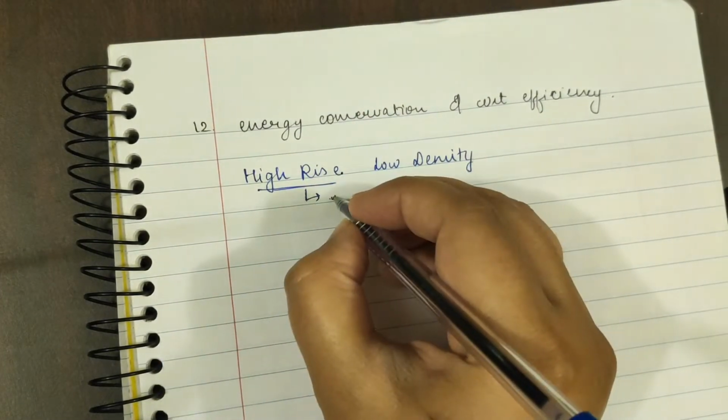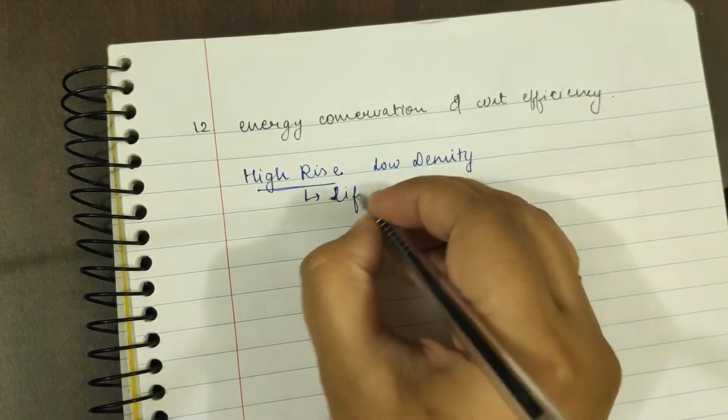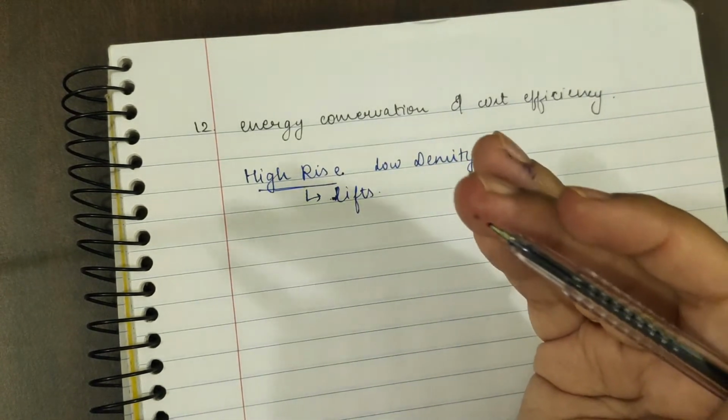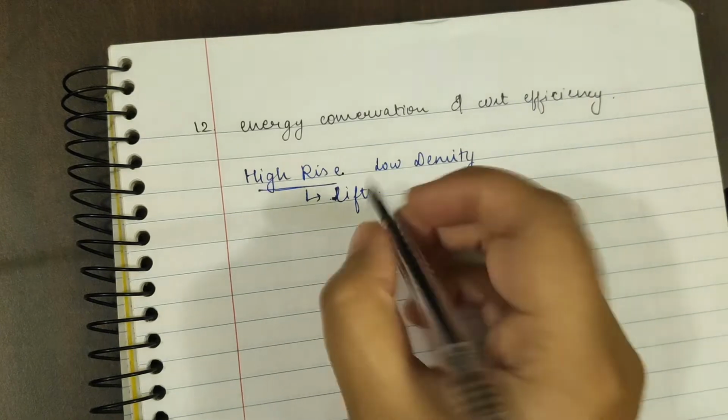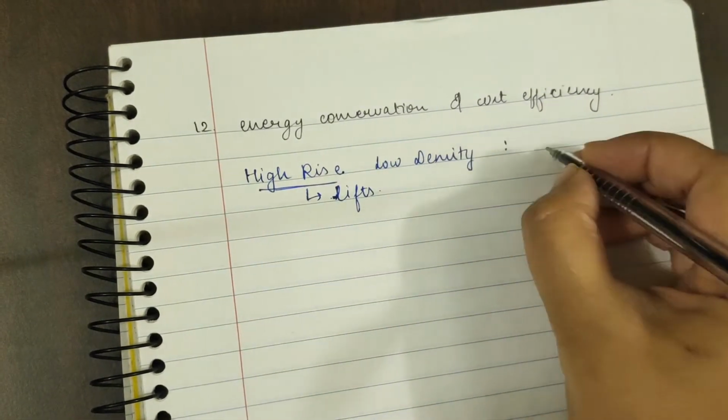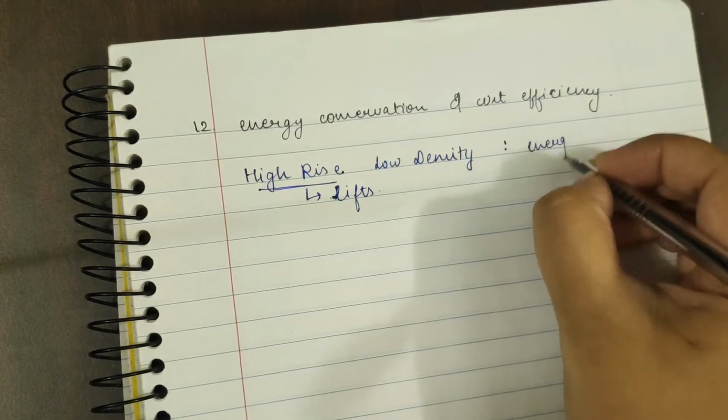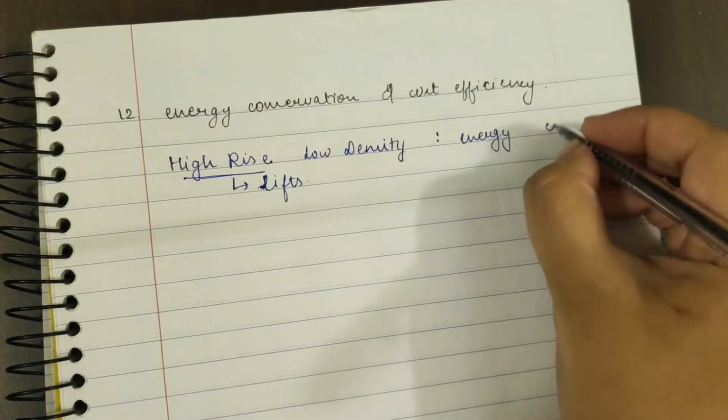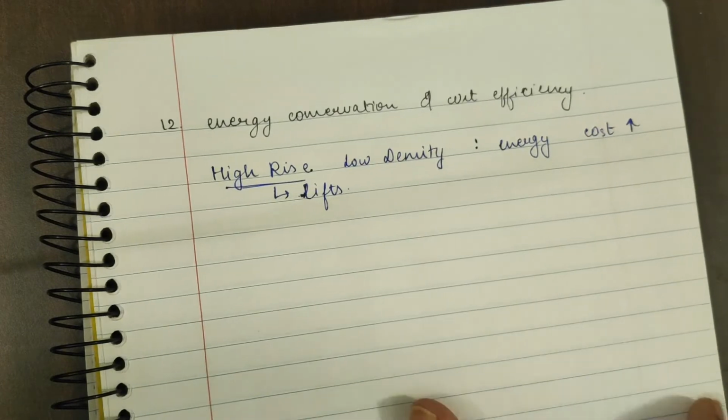When we talk about high rise, obviously the energy is not really conserved. It can be conserved, but the cost goes high. So this option is obviously not preferable.